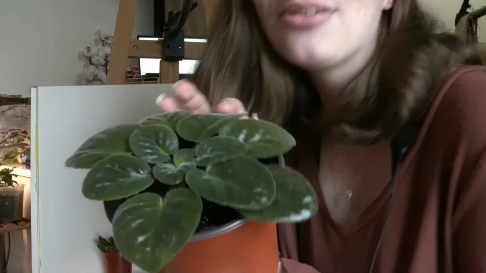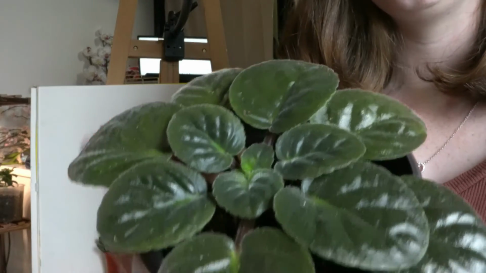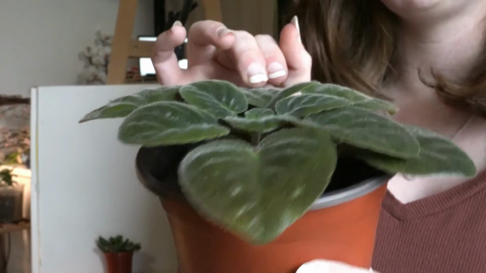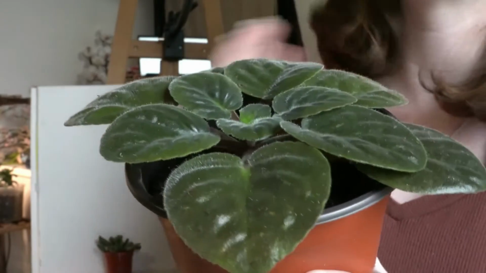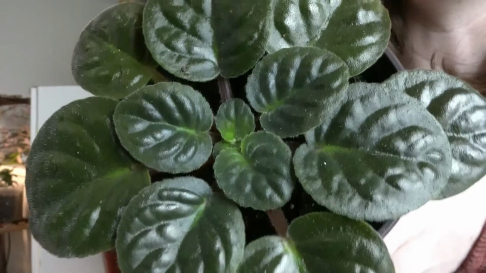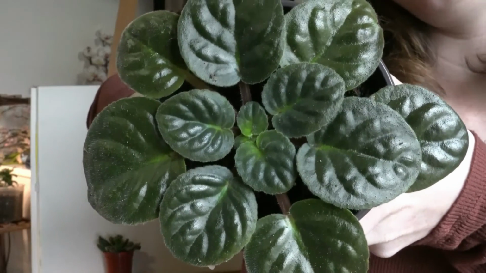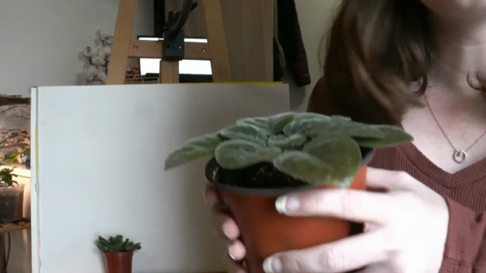He doesn't have any flowers on him right now. He's super pretty though. It's actually a purple African violet, I think. Like purple and then white. It's really pretty. So you can see, again, all of the leaves have similar shapes, but many of them are very different sizes, which is so beautiful.